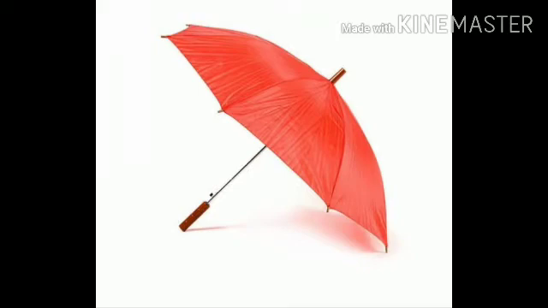So we are using what? An. Ria wants an umbrella. Do you understand, children? An is used before U, isn't it? An is used before the vowel sound, isn't it? Do you understand, children? So here only one umbrella is there. It is a singular noun. So we are using what? An. Ria wants an umbrella. Do you understand?